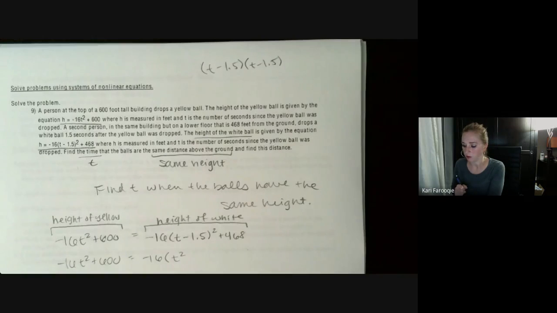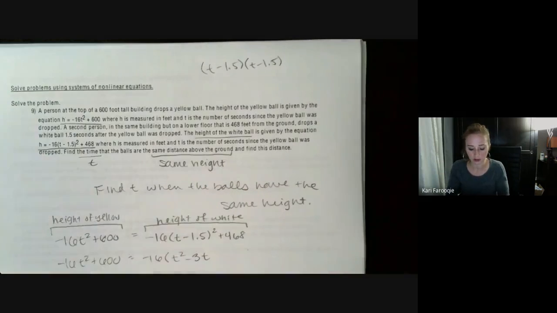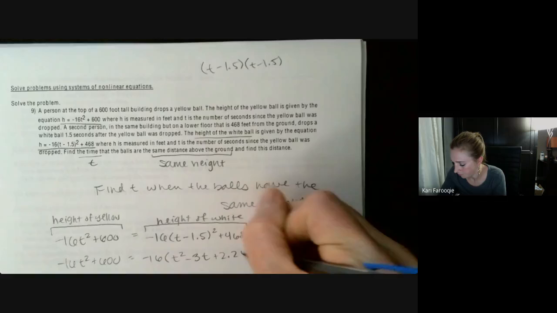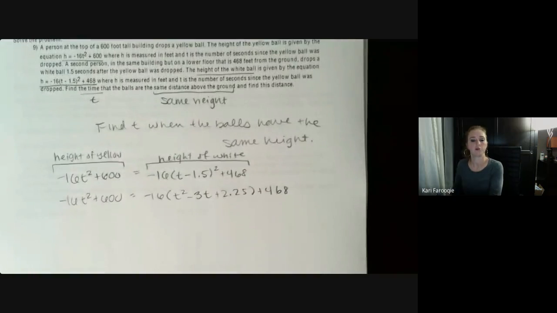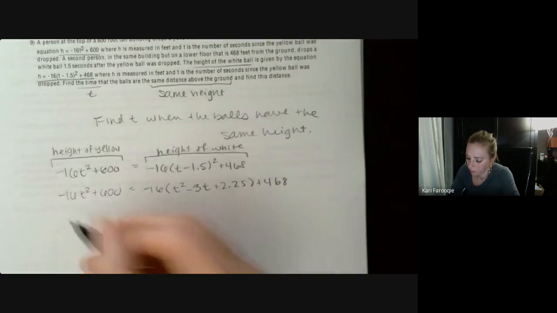So I have t squared, and then minus 1.5t minus 1.5t is minus 3t. And then 1.5 squared is 2.25. And then plus 468. And then we'll keep simplifying by multiplying through.